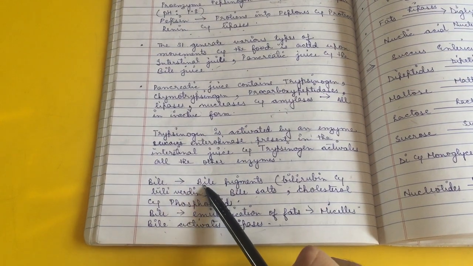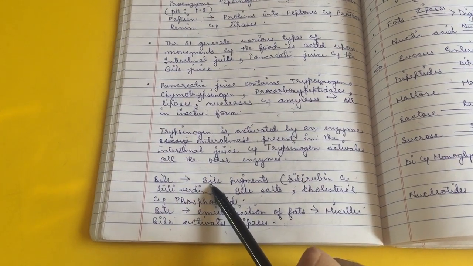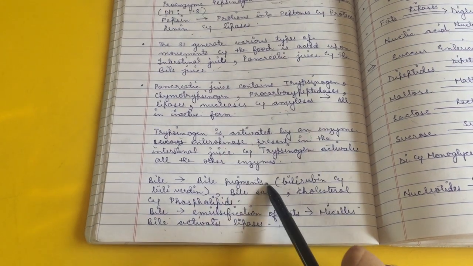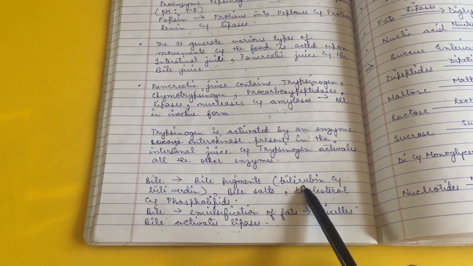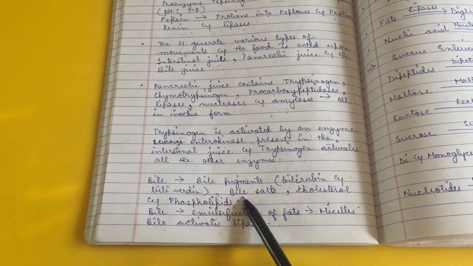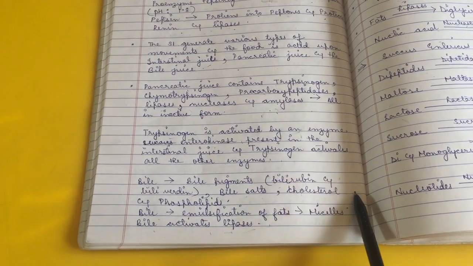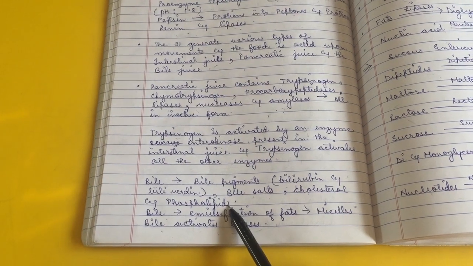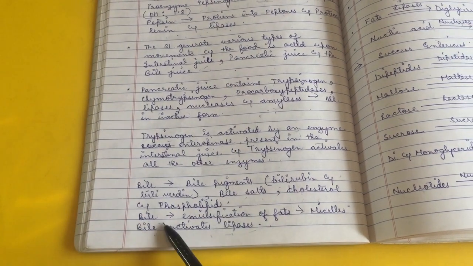Coming to the bile juice, it does not contain any enzyme. It only contains bile pigments, that is, 2 main bile pigments are bilirubin and biliverdin, bile salts, cholesterol, and phospholipids. It does not contain any other enzymes.